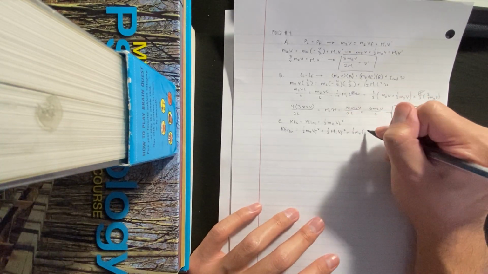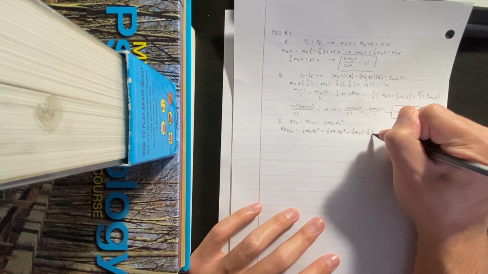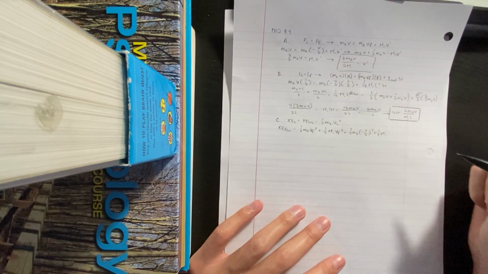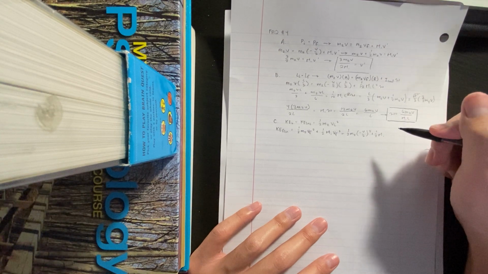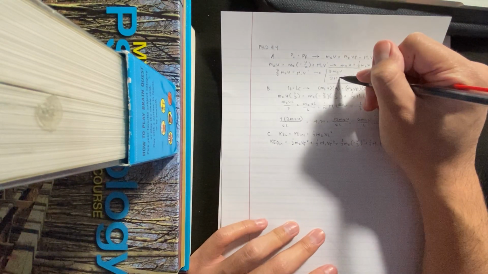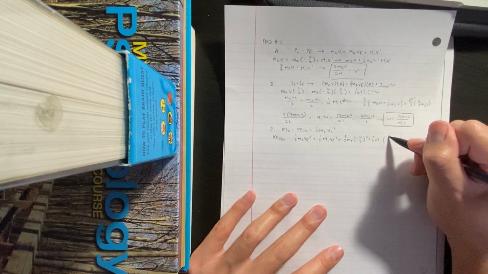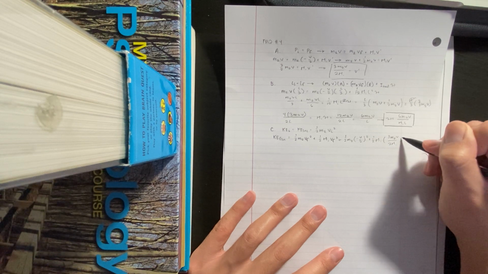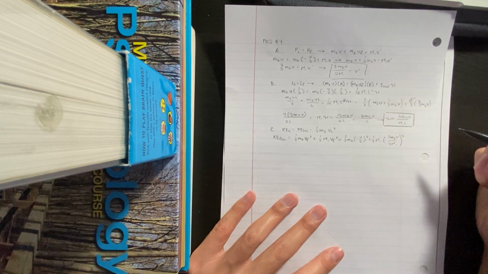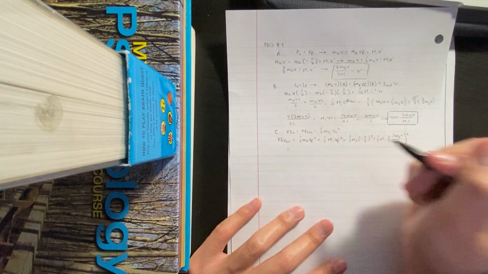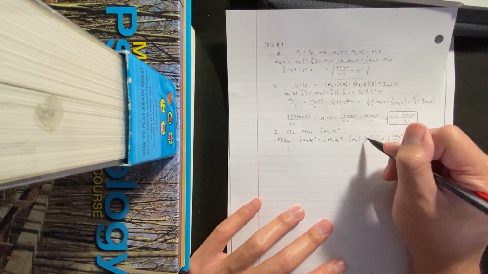We know the v final of m2 is negative v over 2, squared, plus 1/2 m1. And we know that the v final of m1 is the v we found right here, so we're just going to plug that in: 3 m2 v over 2 m1. And then we're going to square that, like the formula says. So simplifying all of this, this is going to turn into v squared over 4.